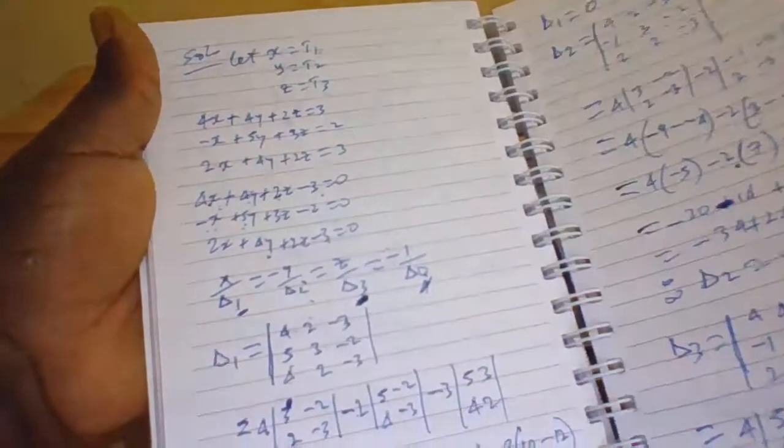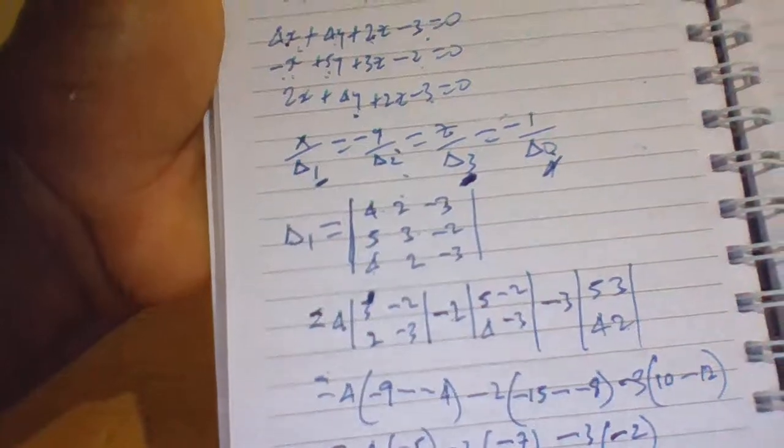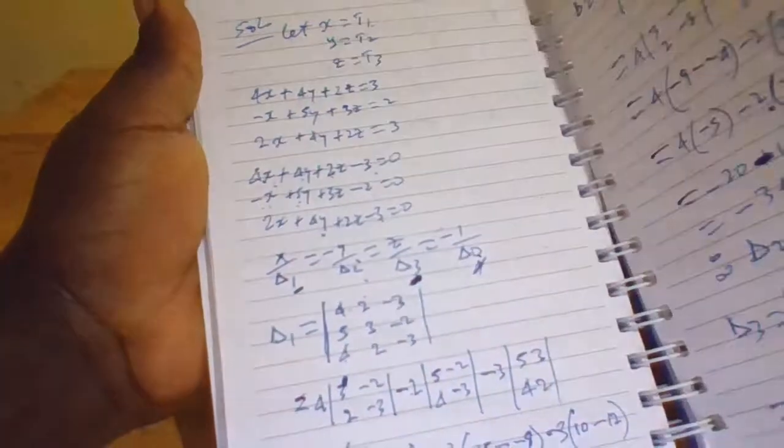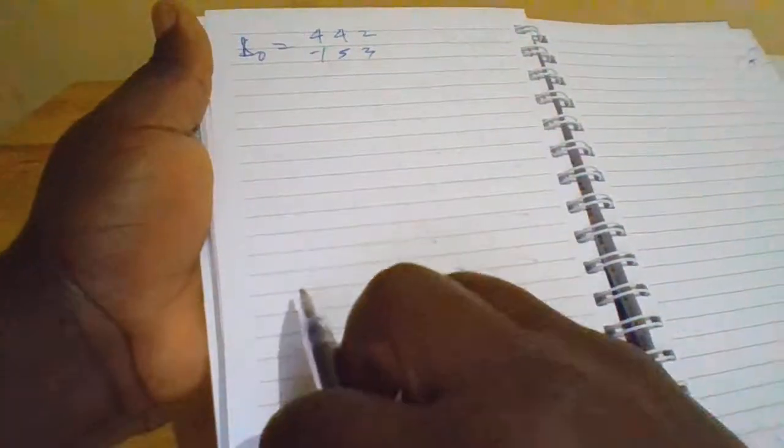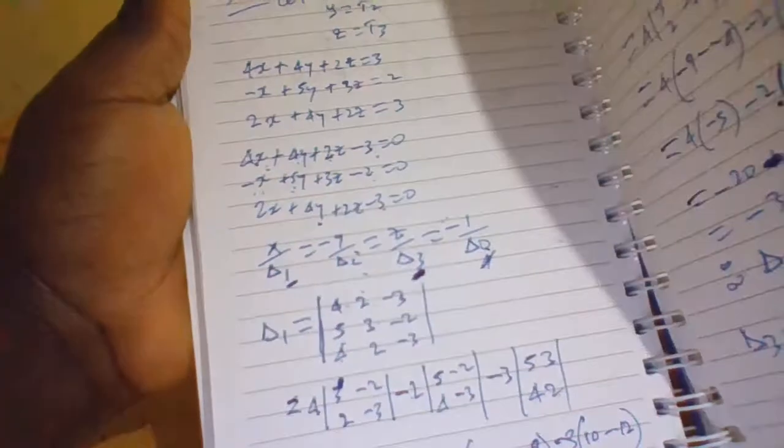So we shall say that del naught will be equal to the determinant 4, 2, negative 1, 5, 3, 2, 4, 2.